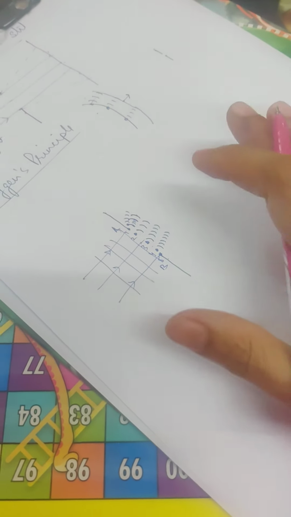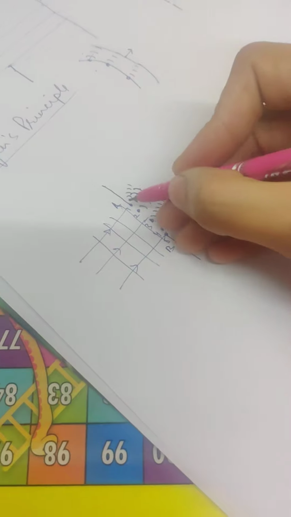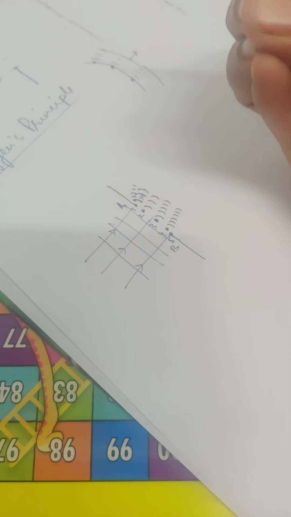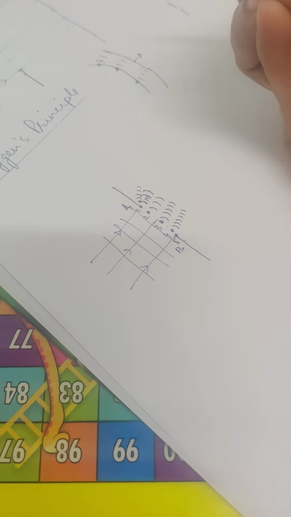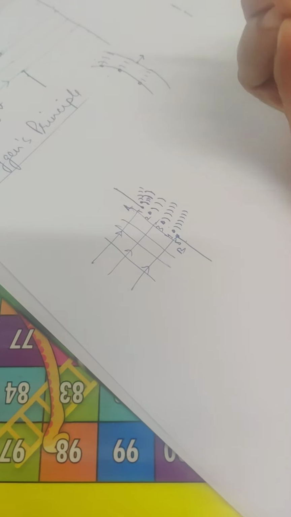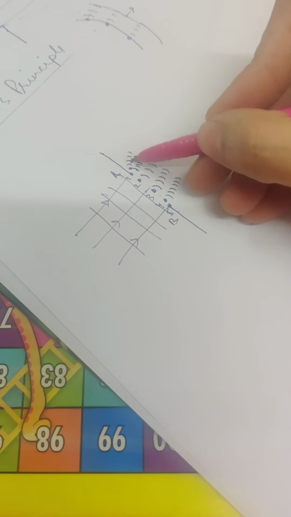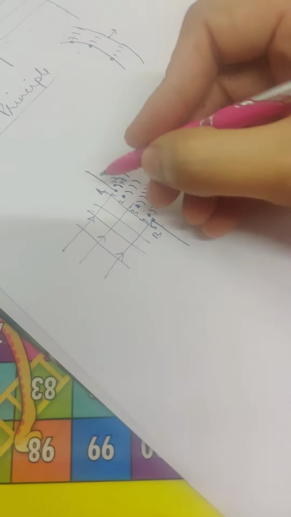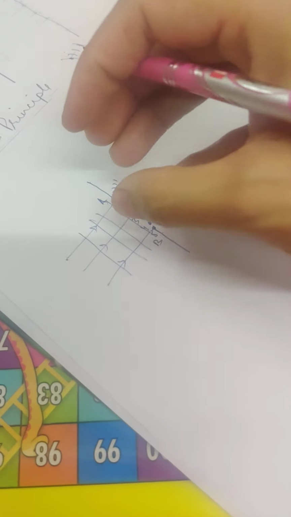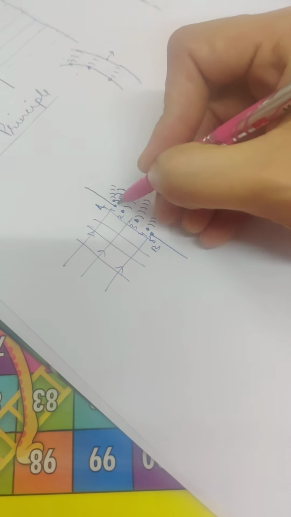As all of you know, the direction of light rays is always perpendicular to the wavefront or the wavelet. If I draw, this is perpendicular to the wavefront.